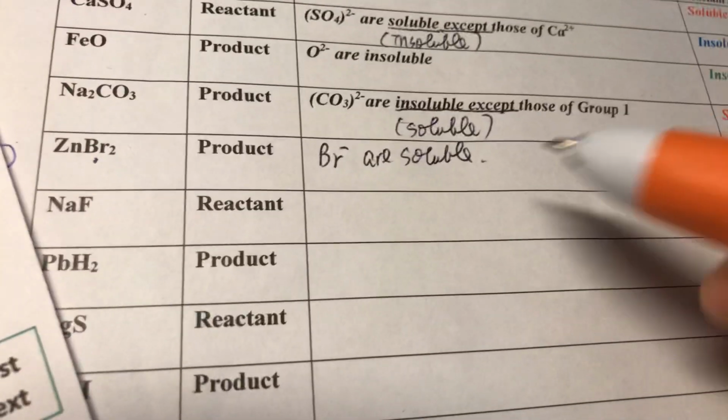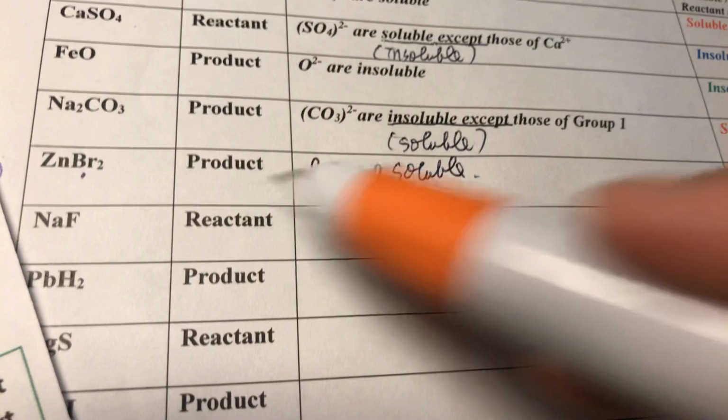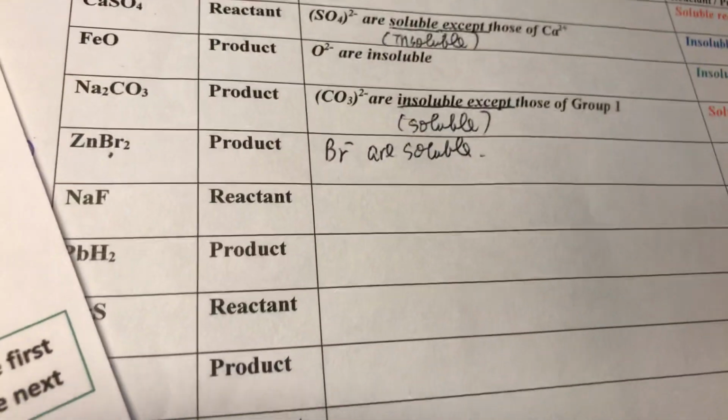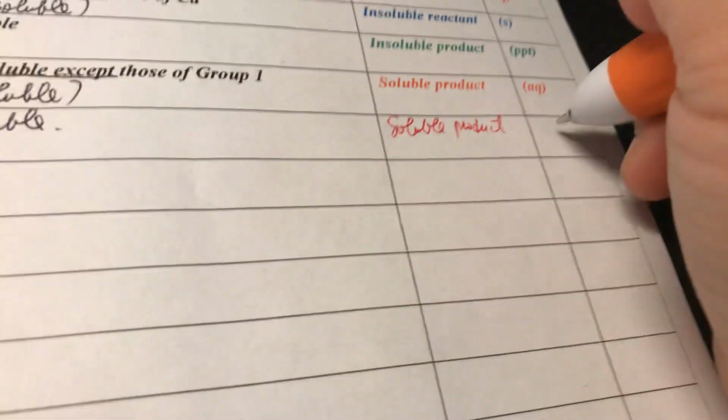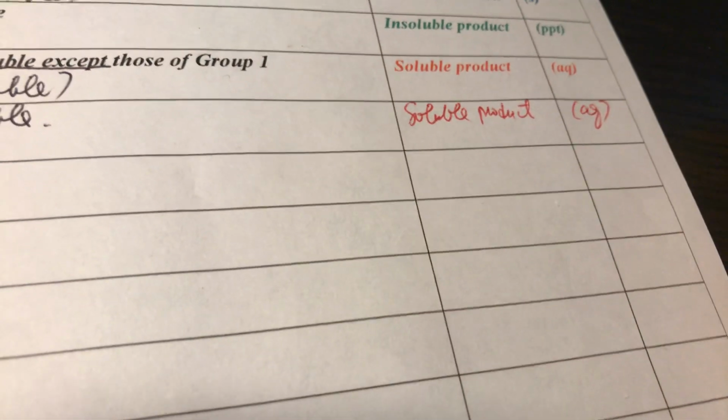Okay, and so this is soluble product. So we use red pen. Okay, so this is soluble product. So soluble product will be AQ. Anything soluble will be AQ.